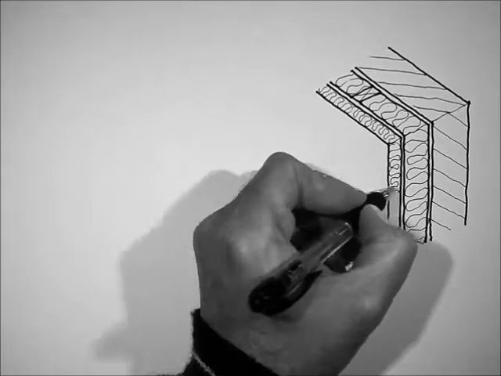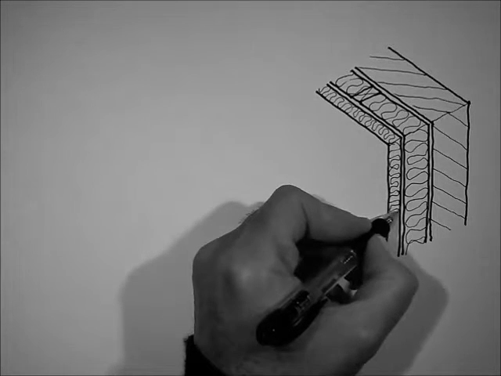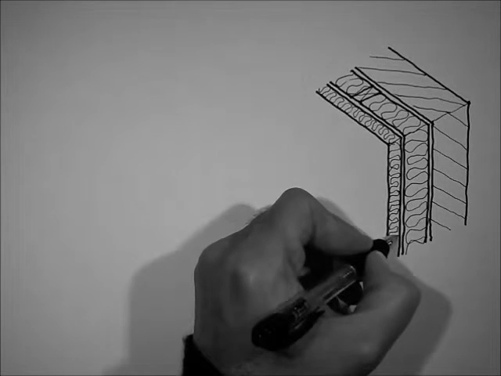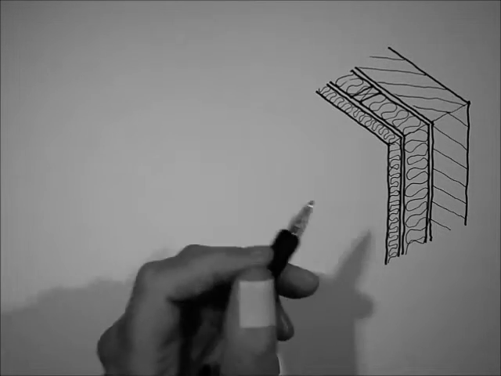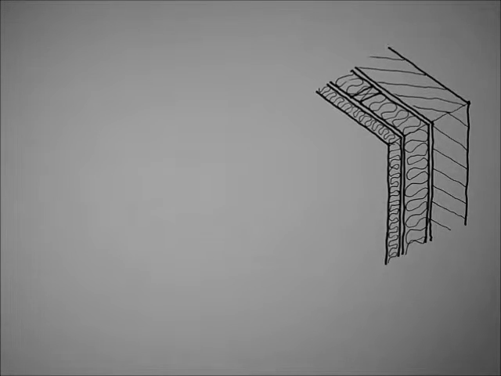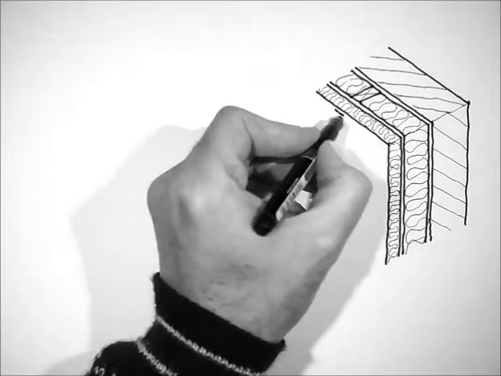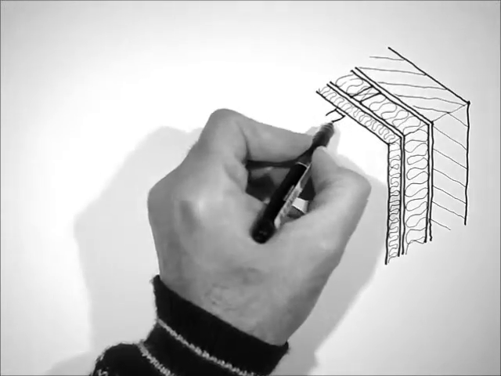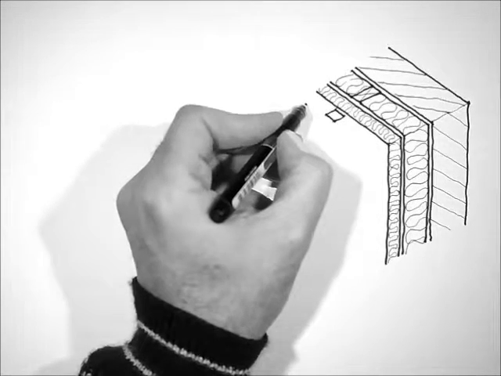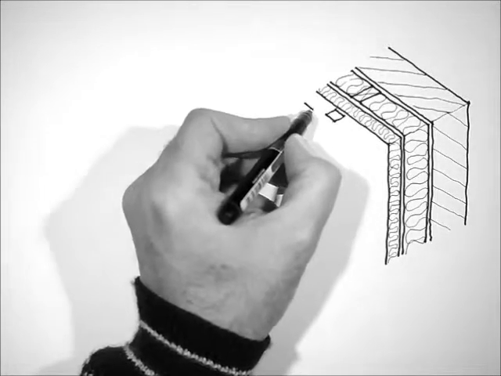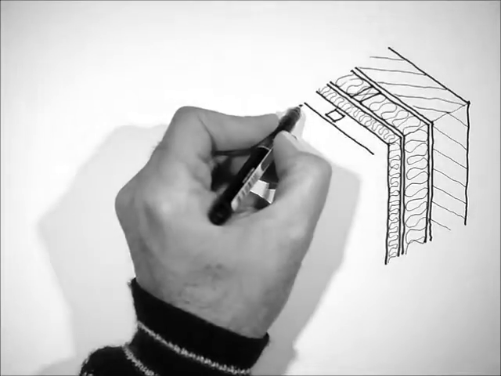Now what that means is we're going to put a sheet of material which is non-breathable as the outer skin, and that's the conflict with the decreasing vapor resistance as you move through the outer layers of the construction.